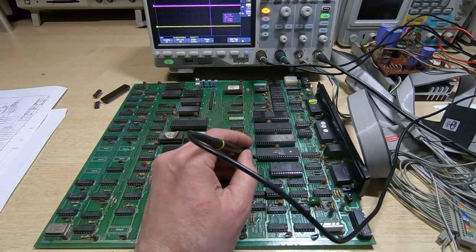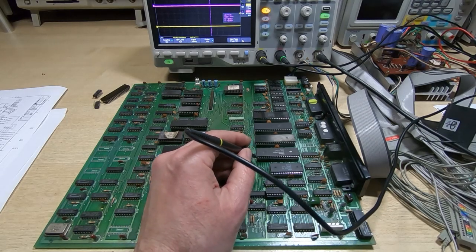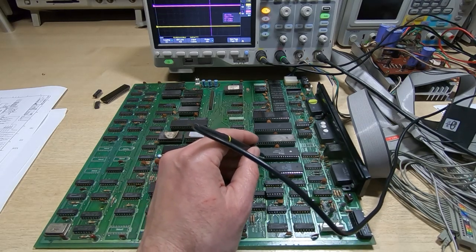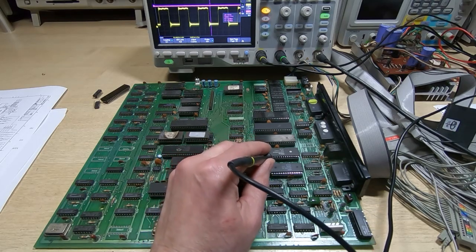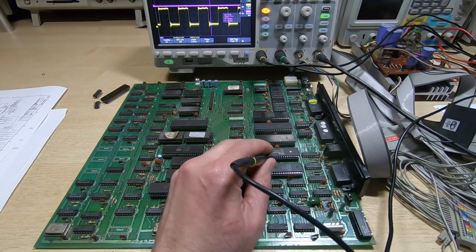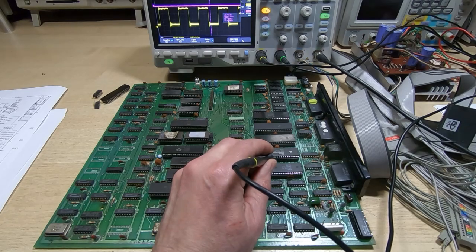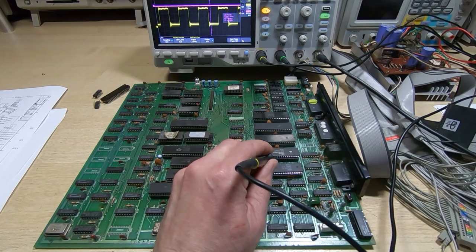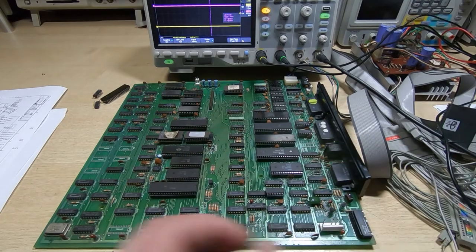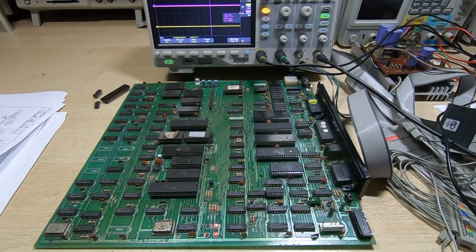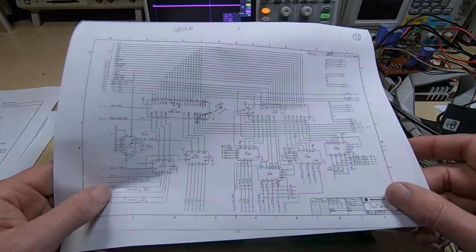We'll just check it on the other of the SIOs. And as you can see on that device we're getting a clock. These are separate clocks, they're not supplied from the same source because they run at different frequencies. But you can see that we should be getting a clock there. We're not getting a clock to either of the channels on that device.